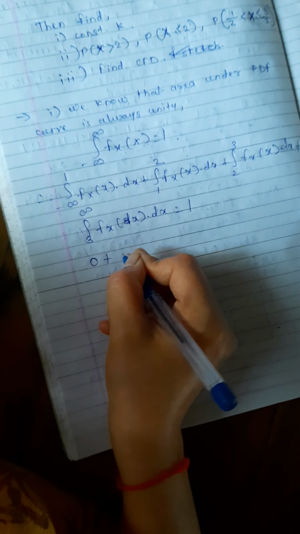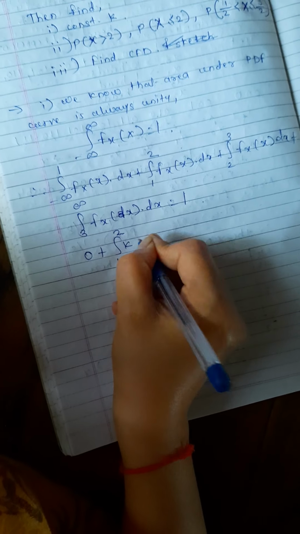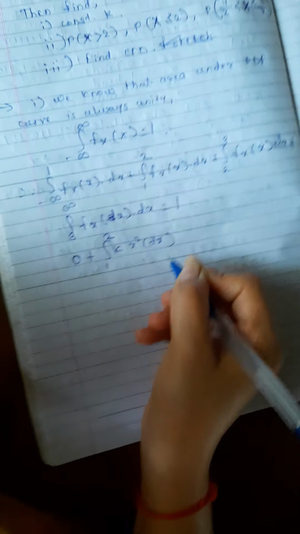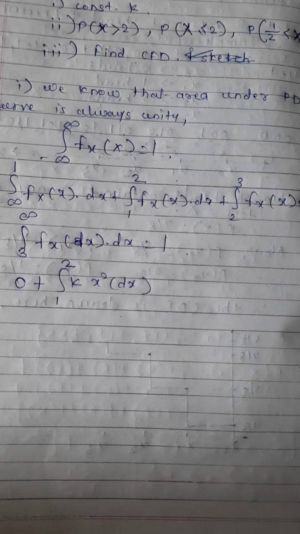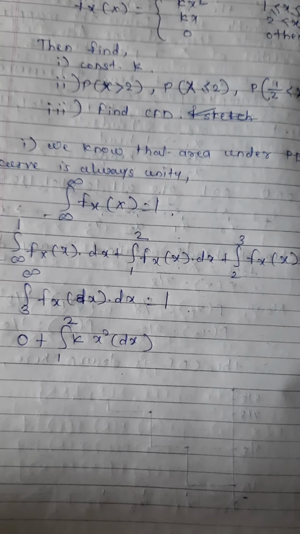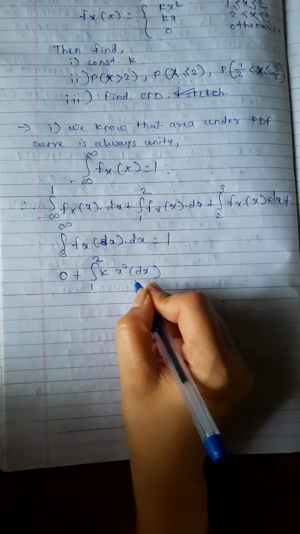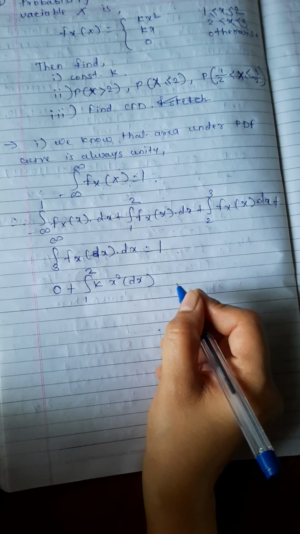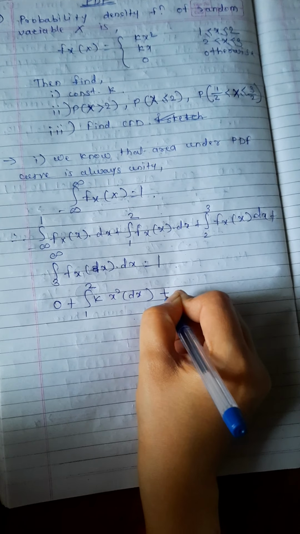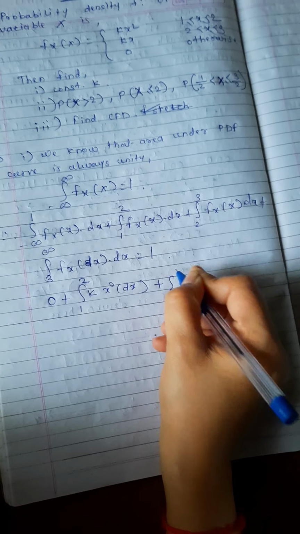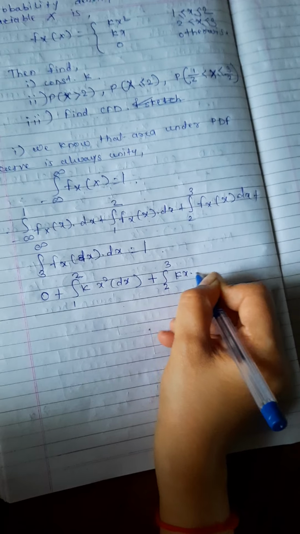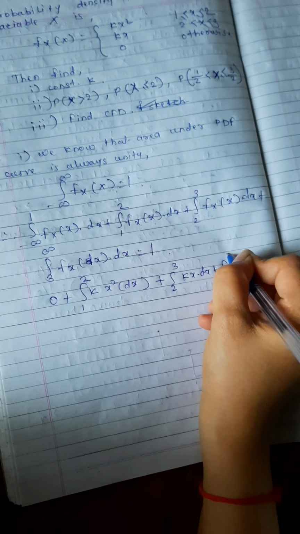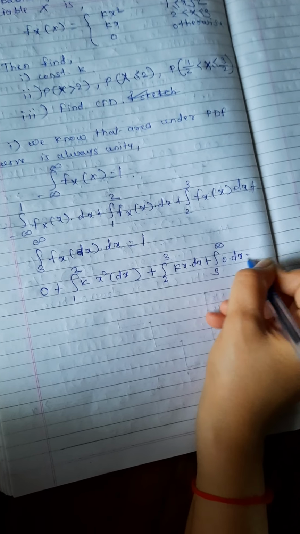So 0 plus 1 to 2 k x square dx, plus 2 to 3 kx dx plus 3 to infinity 0 dx equal to 1.